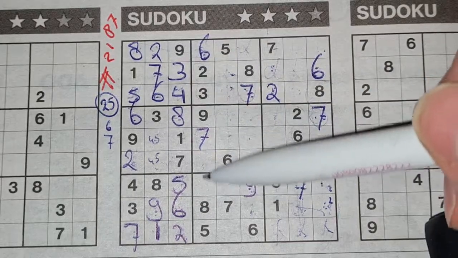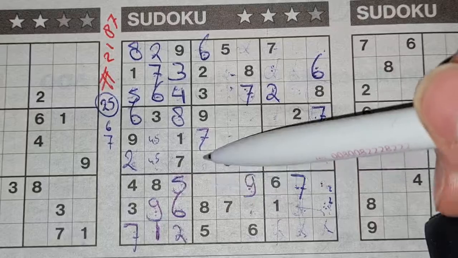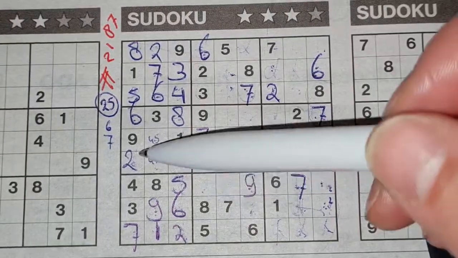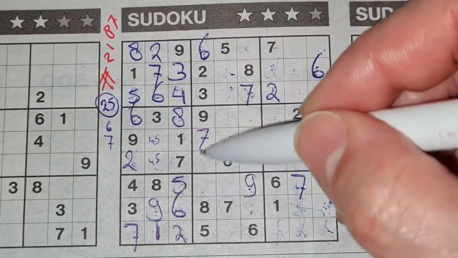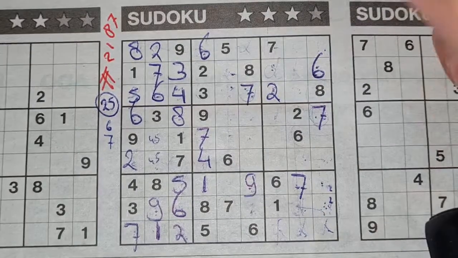Yeah, these 2 numbers in this column. The 1 and the 4 are missing. We see here 4, no 4 there. 4 should be here, and the 1 goes there.